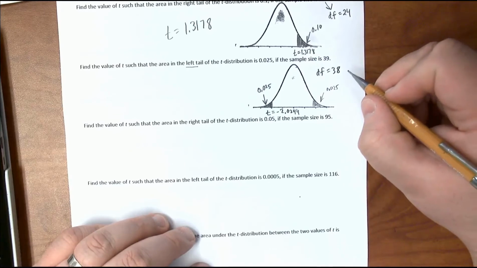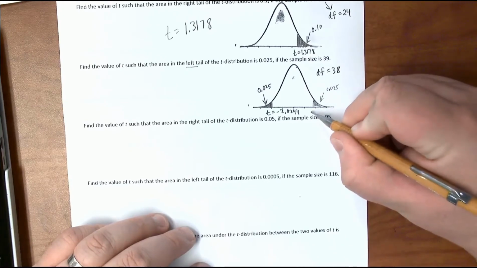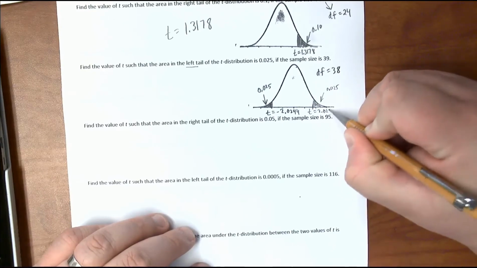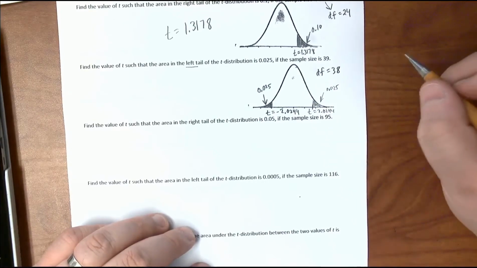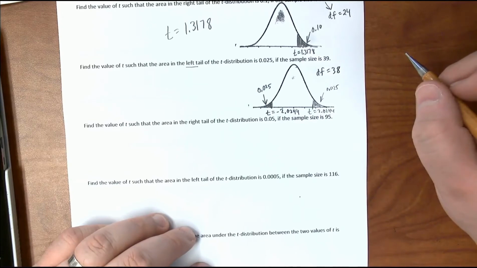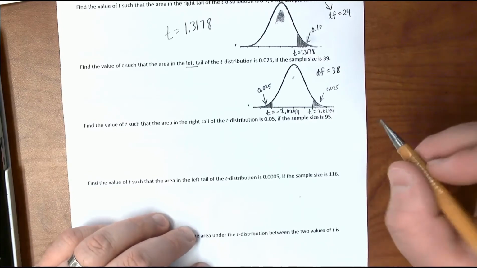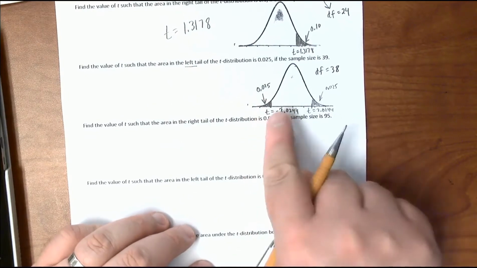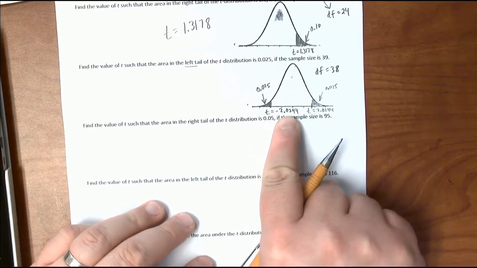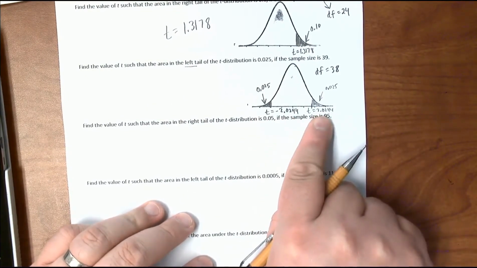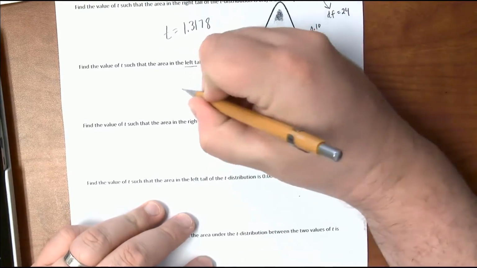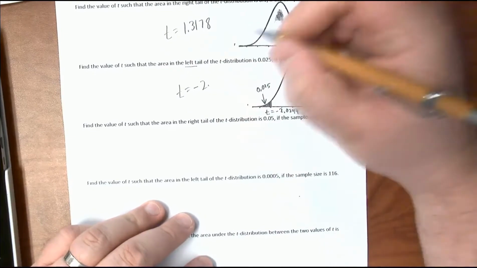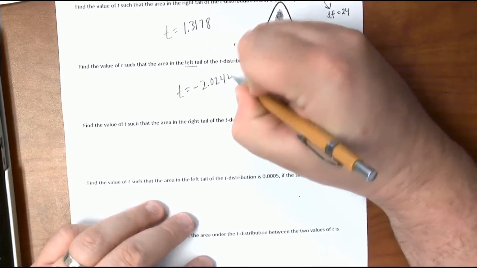We found that from the chart to be t equals positive 2.0244, but we wanted the value of t in the left tail such that the left tail area was 0.025, and so we found that by taking the opposite of the 2.0244 to get our final answer: t equals negative 2.024.